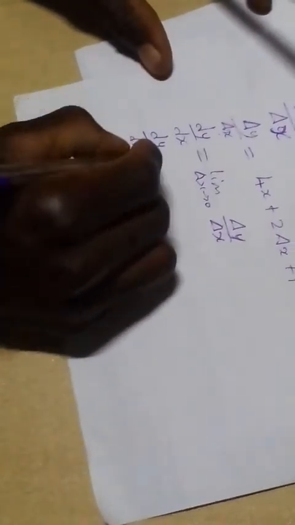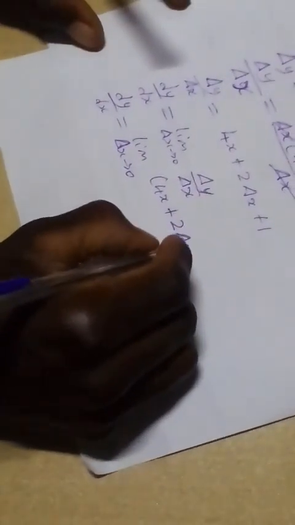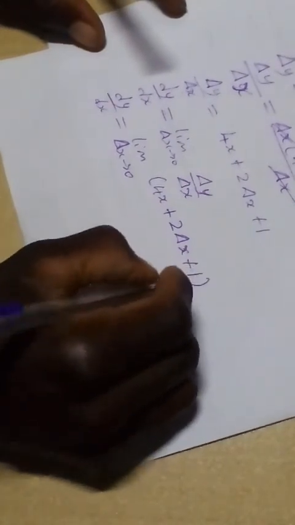and take our limit. dy over dx is now equal to limit as change in x tend to 0 of, now our change in y over change in x is 4x plus 2 change in x plus 1.